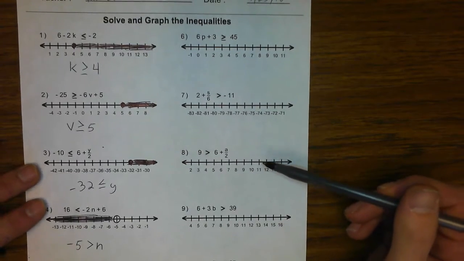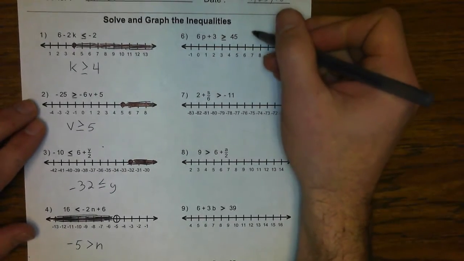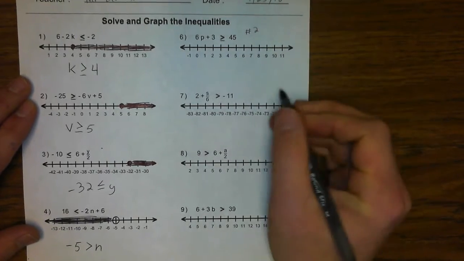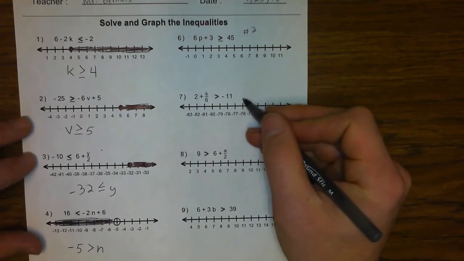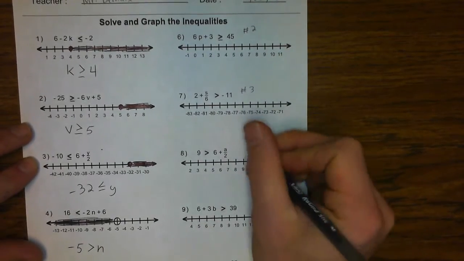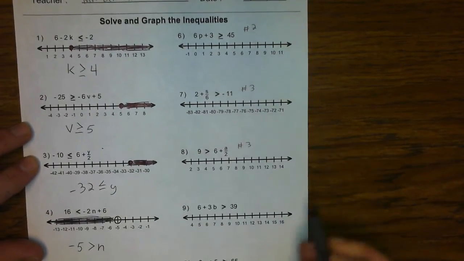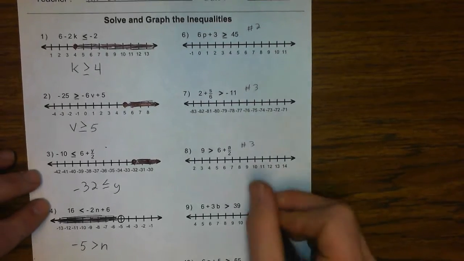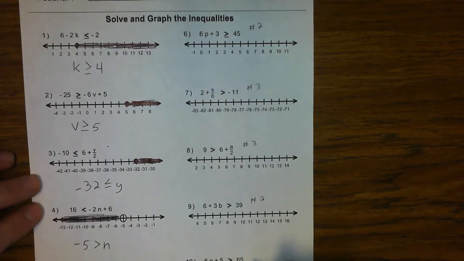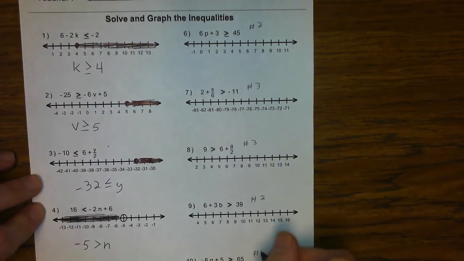So these should be able to help you. For example, number 6 looks like number 2. Number 7 looks like number 3. Number 8 looks like number 3. Number 9 looks like number 2. Number 10 looks like number 4.